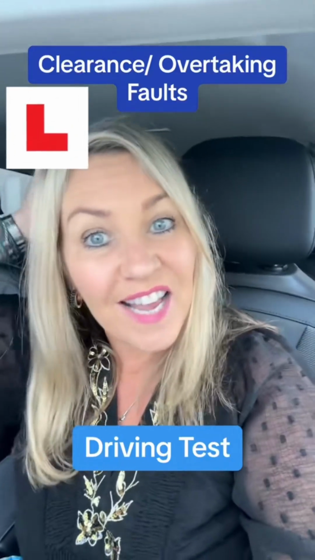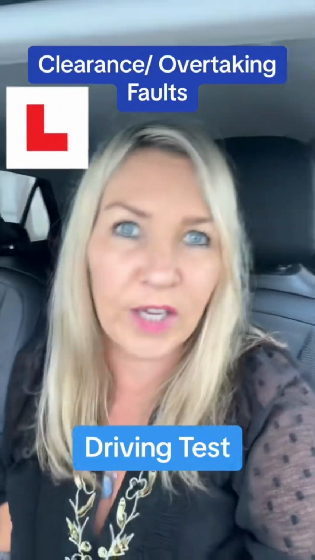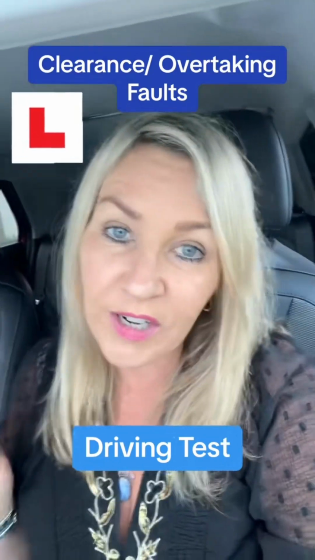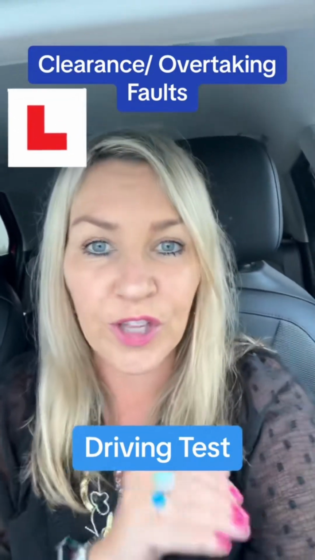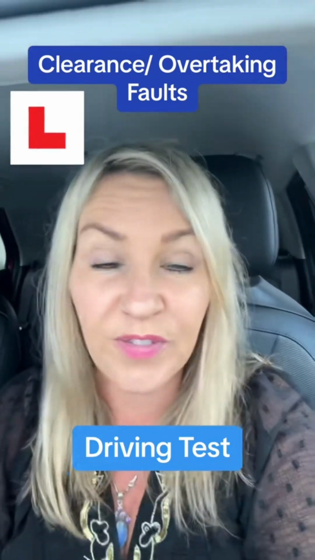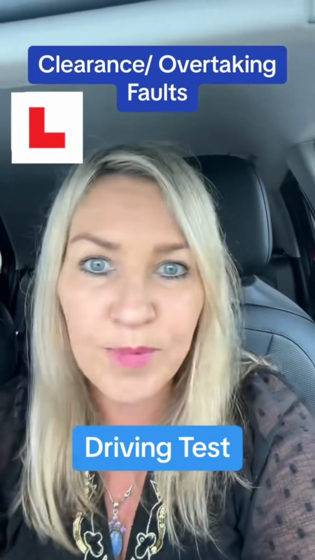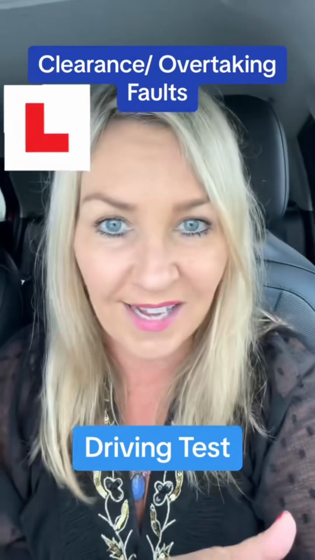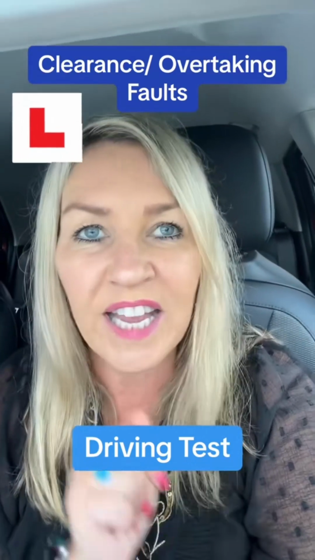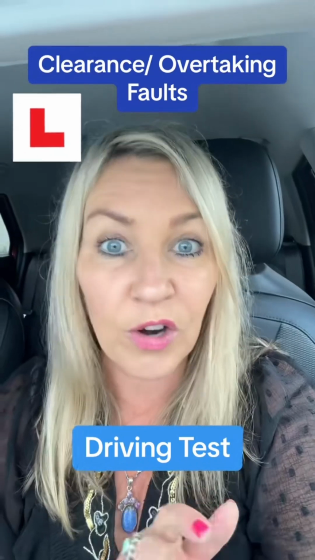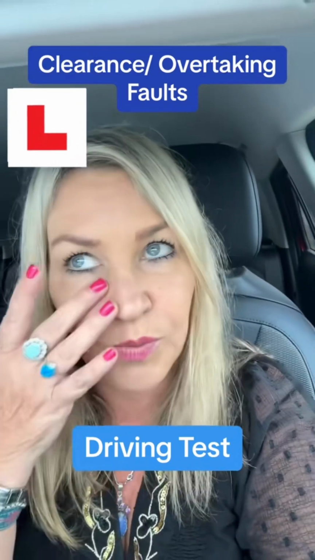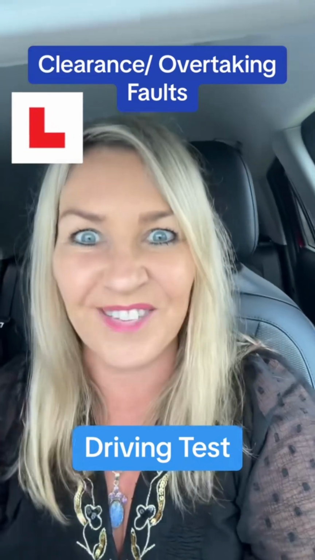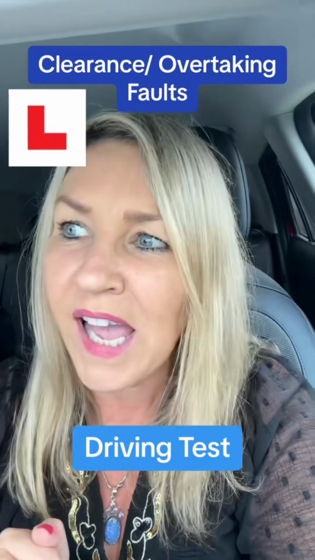Okay, on a driving test, you can receive faults for not giving sufficient clearance or for overtaking. So here's some examples. You need to make sure that you give sufficient clearance for parked vehicles, other objects, pedestrians, cyclists, and anything really that you pass on a driving test. So examples of where you might incur a fault for not giving sufficient clearance would be if you don't give the right clearance, the sufficient clearance when passing something.